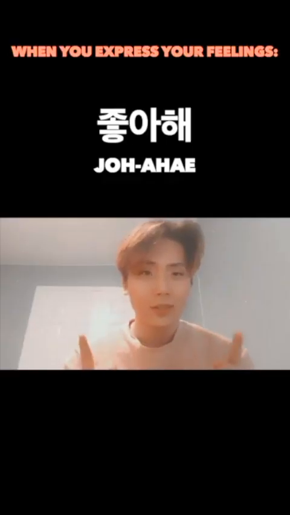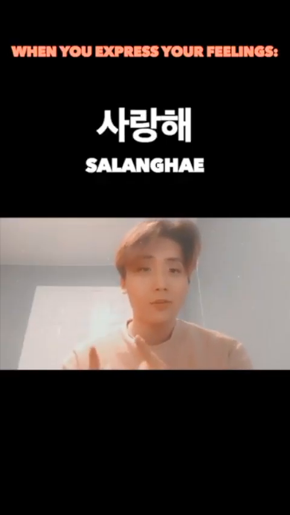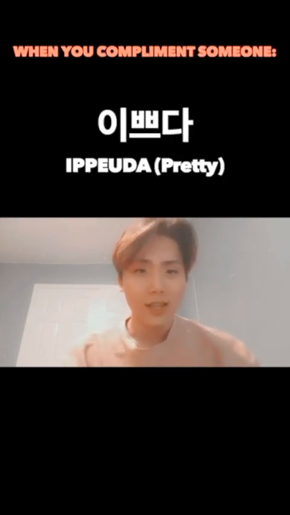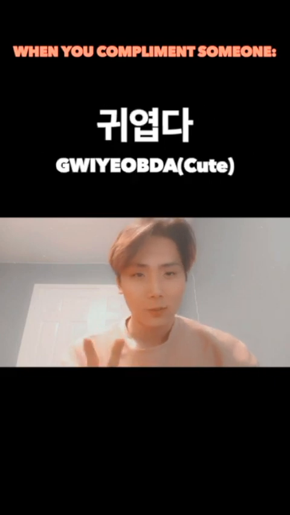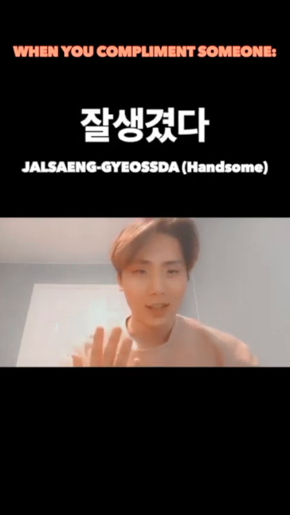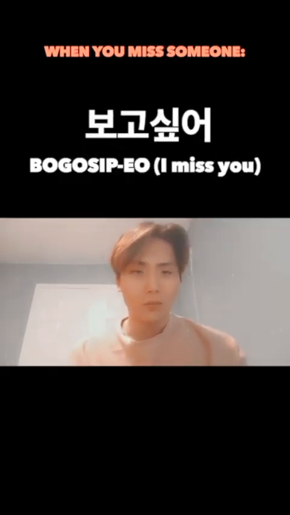Love words in Korean. When you like someone or like something, you say 좋아해. And when you love someone or love something, you say 사랑해. When you're complimenting someone, you can say 이쁘다, 아름답다, 귀엽다, 멋지다, 잘생겼다. When you miss someone, you can say 보고 싶어.